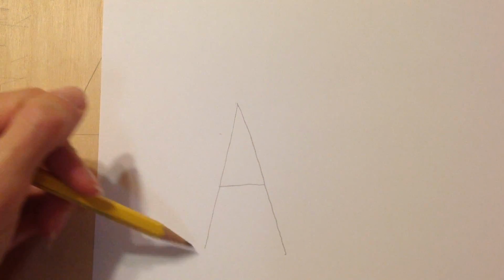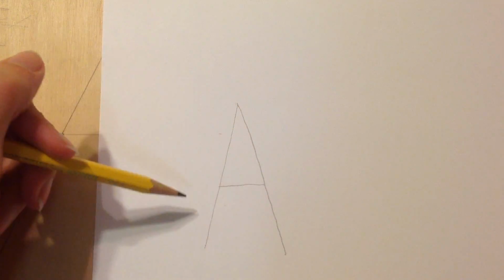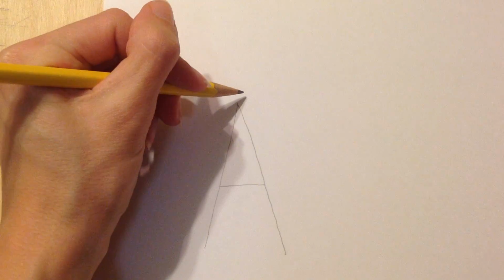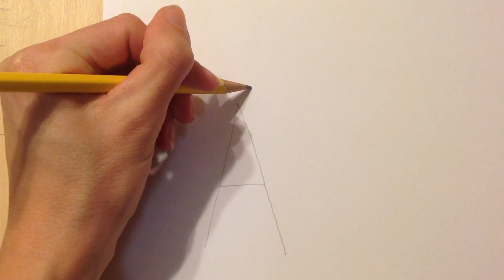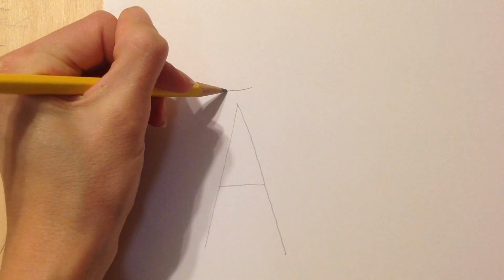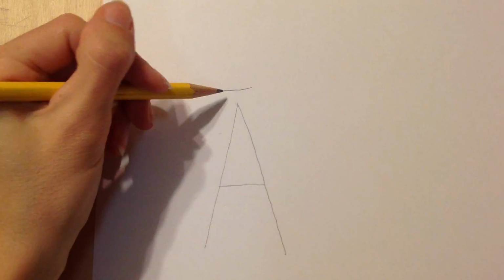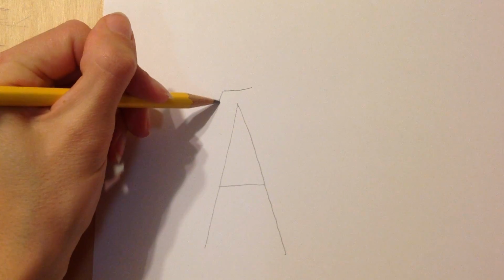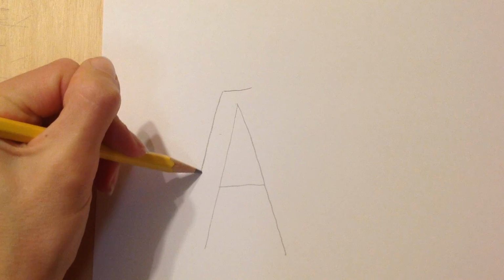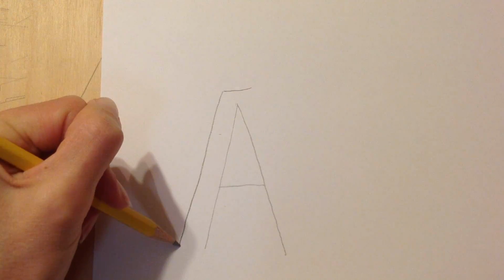Okay, next, to create the block part around it, it's like I'm circling all the way around the letter A, but using straight lines. So at the top, I create a horizontal line that's short. On the sides, I follow the letter A down.